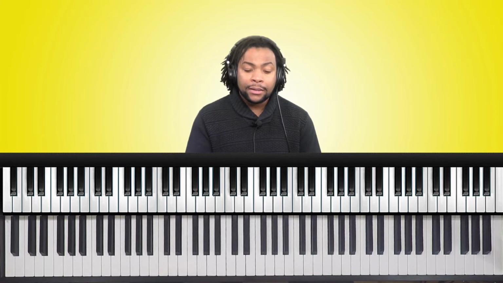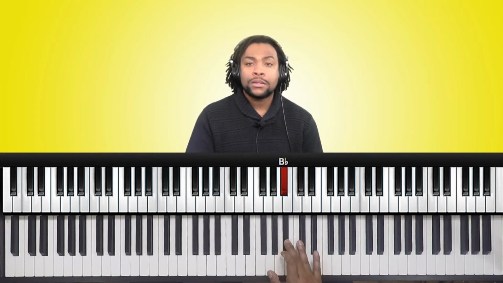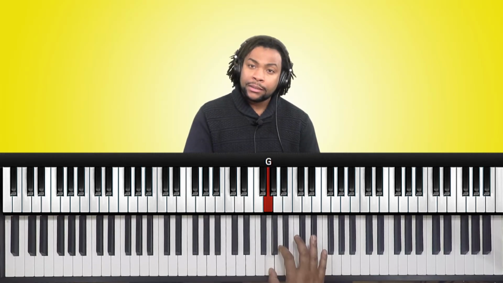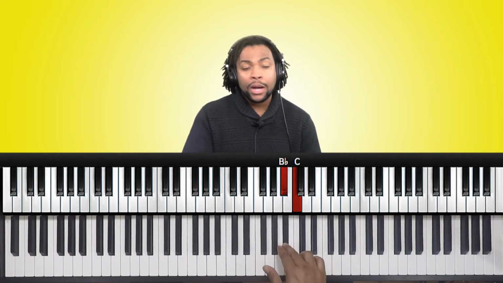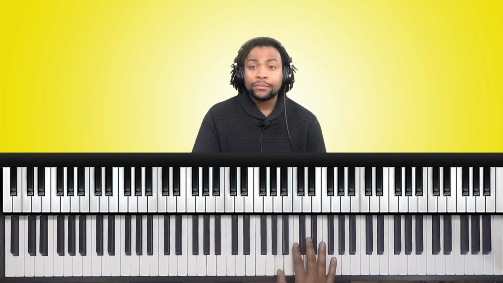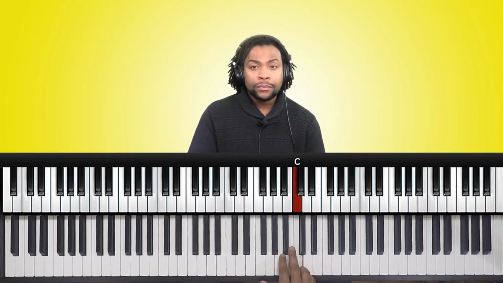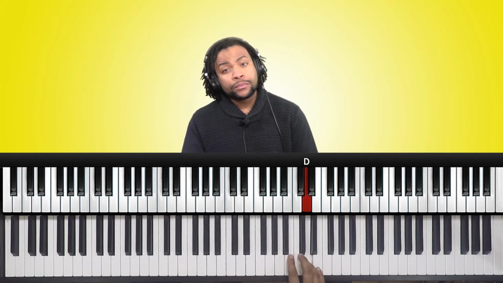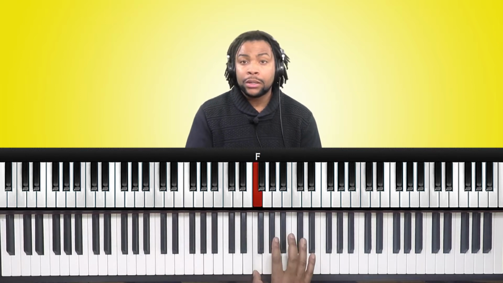And so I'm using the scale degrees. 5, 1, 7, 1, 7, 6, 6, 2, 1, 2, 1, 7, 3, 2, 3, 2, 1. And so by using the scale degrees like that, you can easily transpose.